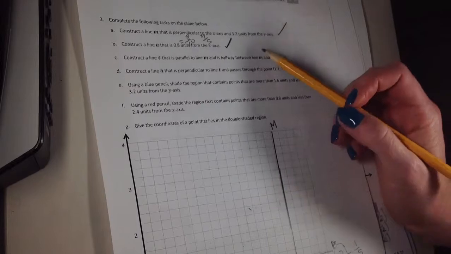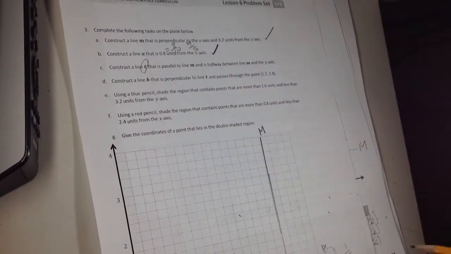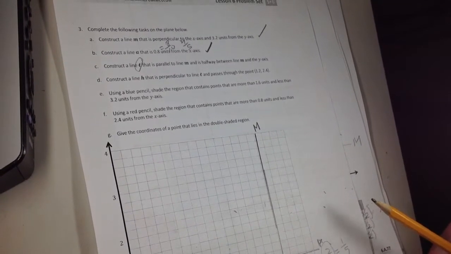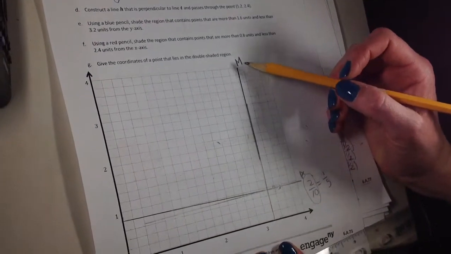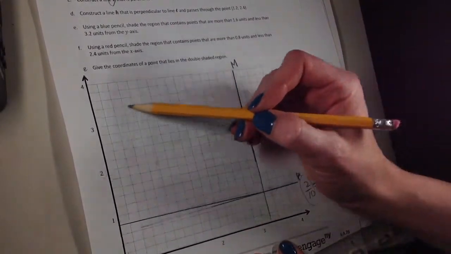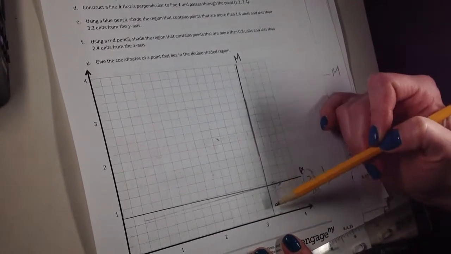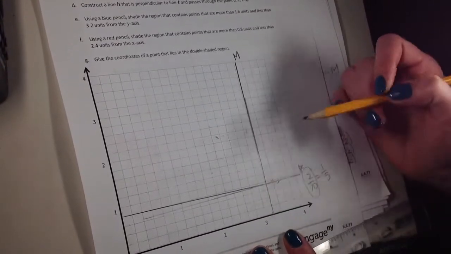So I've done that. Now it says construct line T that is parallel to line M and halfway between line M and the y-axis. So I'm going to see how many there is. Okay, halfway. Well, it looks like there's 3 and 1/5.